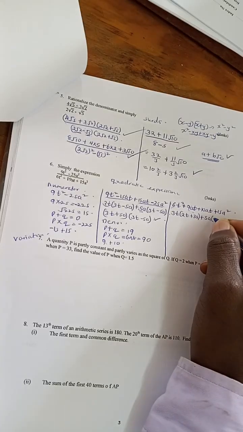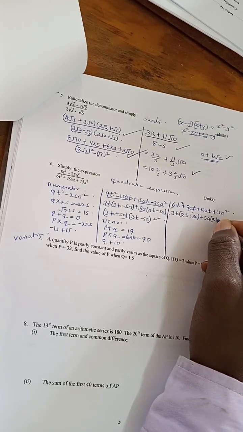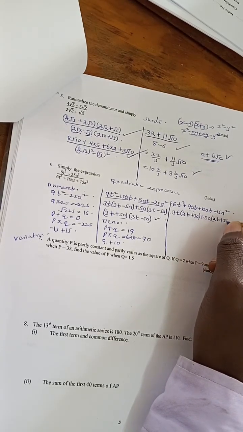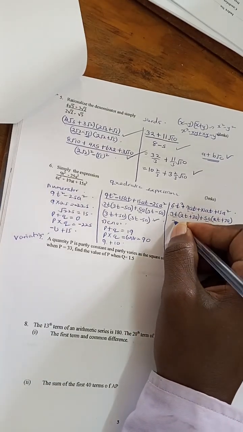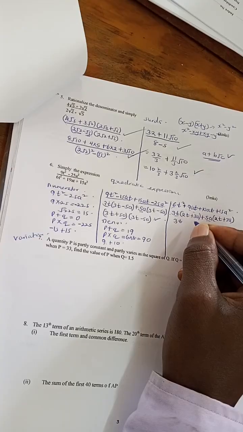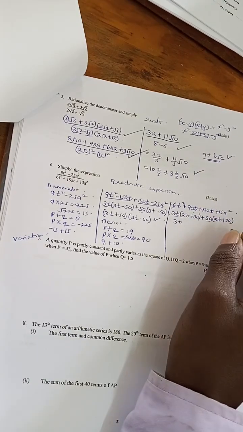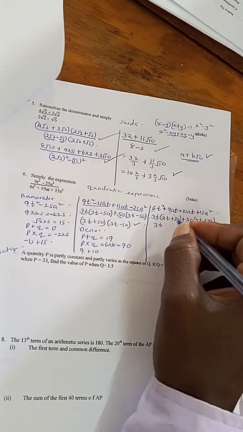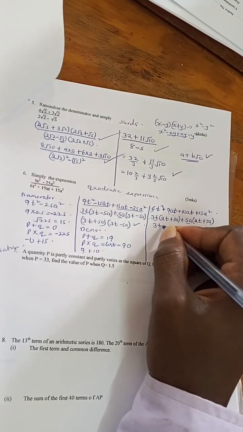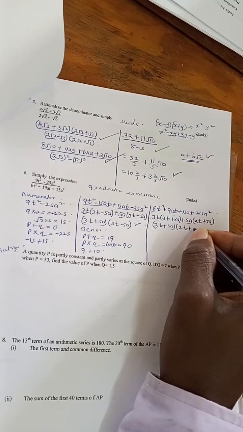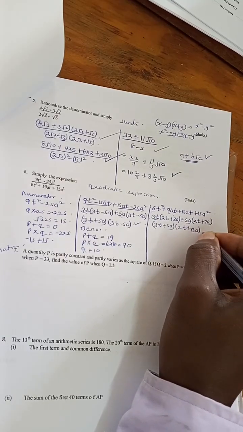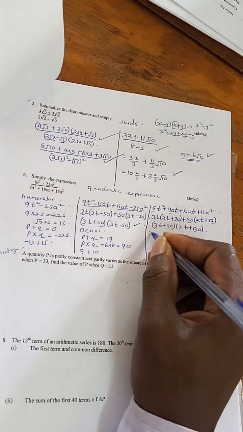Then plus here will be 5a into 2t plus 3a. So we take the ones outside, that will be 3t plus 5a, and then 2t plus 3a.